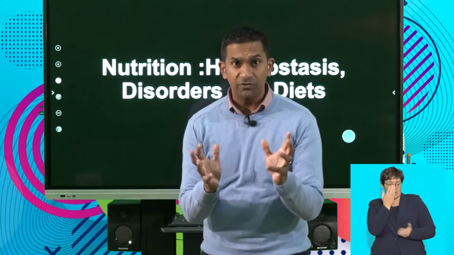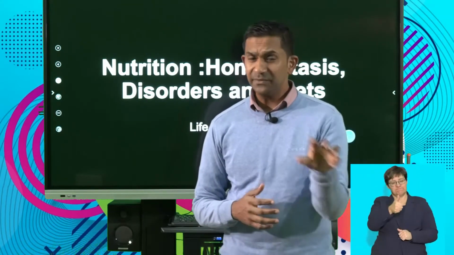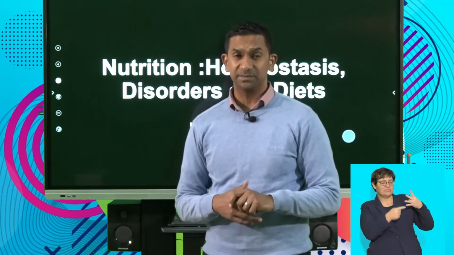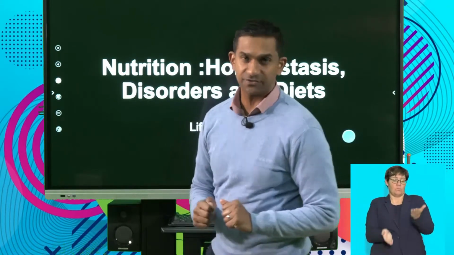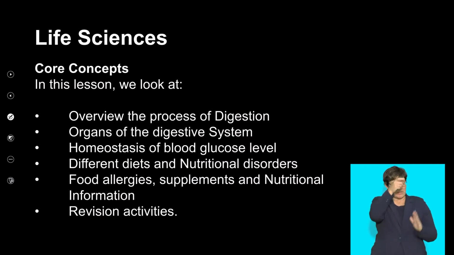So let's have an overview of the main concepts. Let's unpack some terminology, and then we will look at those important organs that maintain the process of homeostasis. Let's get straight into the lesson, folks. So guys, as I mentioned, we always start by looking at some important terms, and I'd like to review the core concepts of our lesson before we move further on.